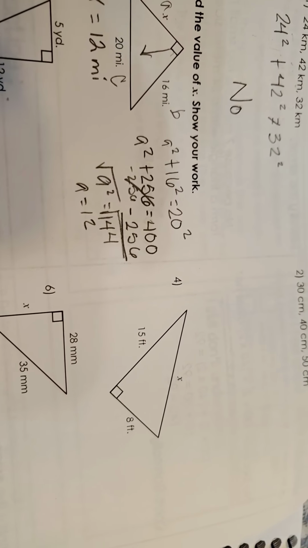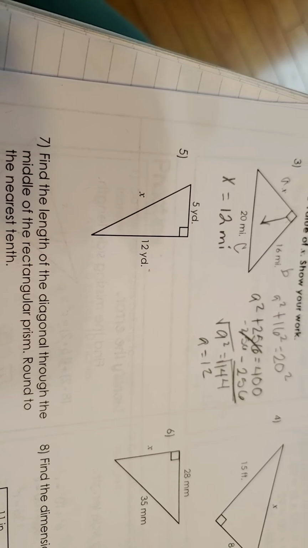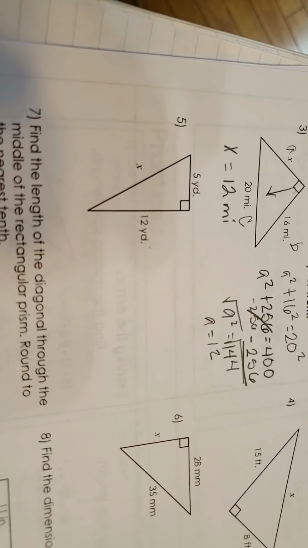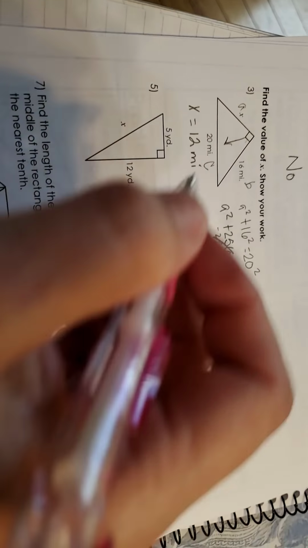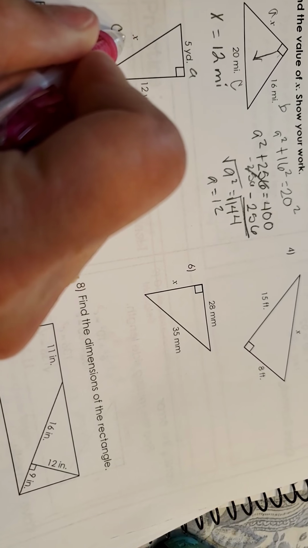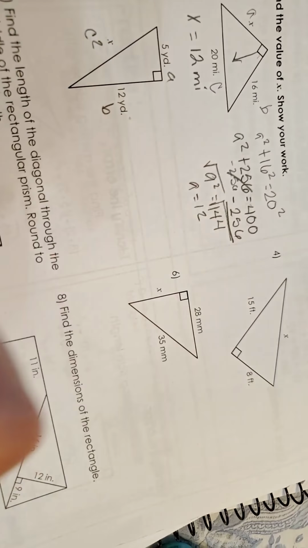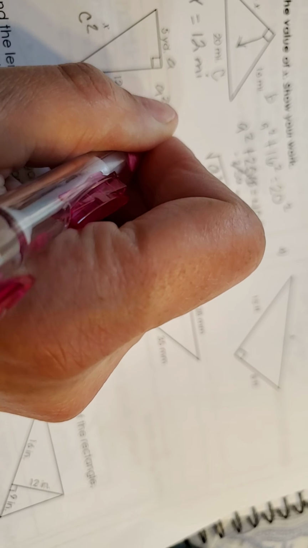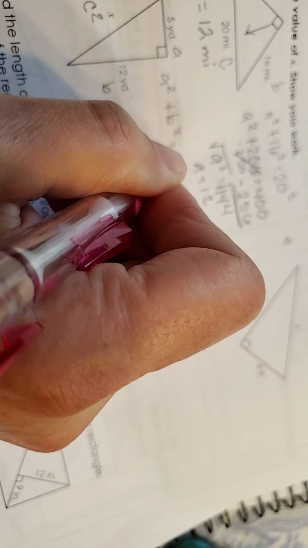All right, so we're going to do number 5. This is a straight a squared plus b squared equals c squared because we've got a, we've got b, and we just need to find c. So our formula is a squared plus b squared equals c squared.